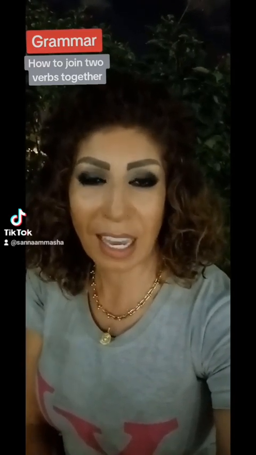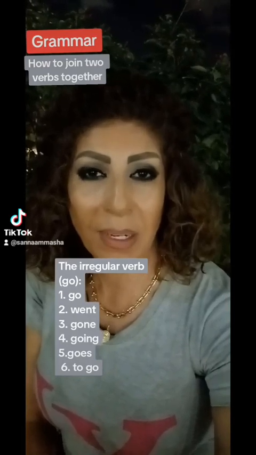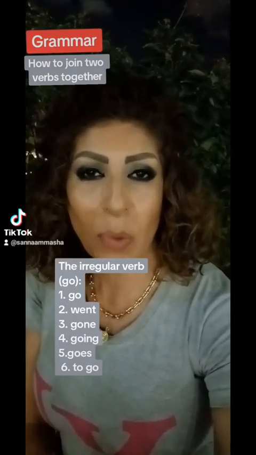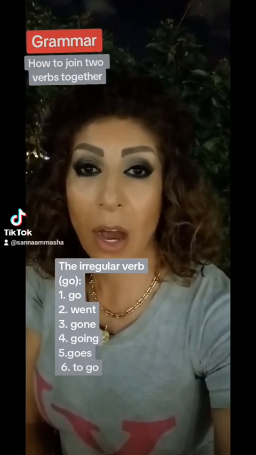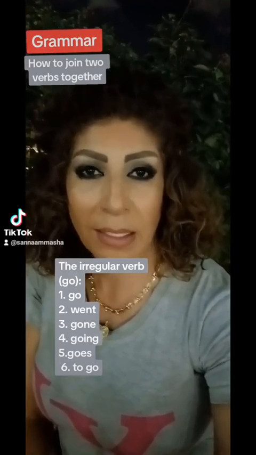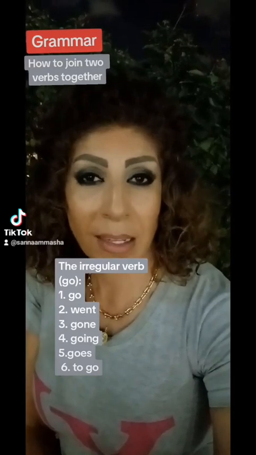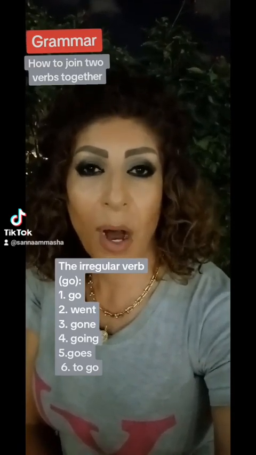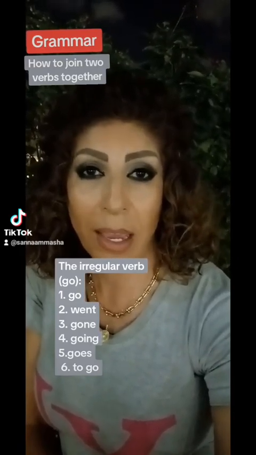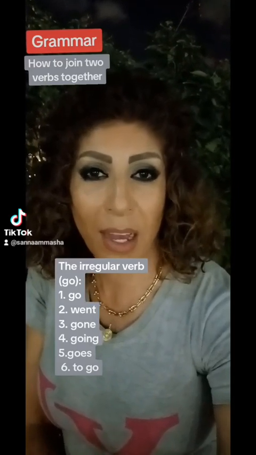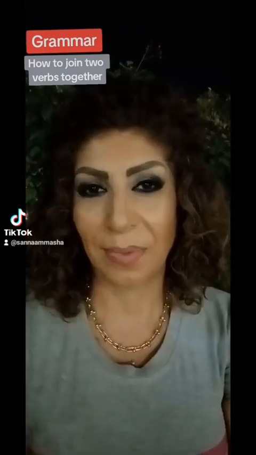While if we take an irregular verb like the verb go, we could say verb 1 go, verb 2 went, verb 3 gone, verb 1 plus s goes, verb 1 plus ing going, and to plus verb 1 to go.